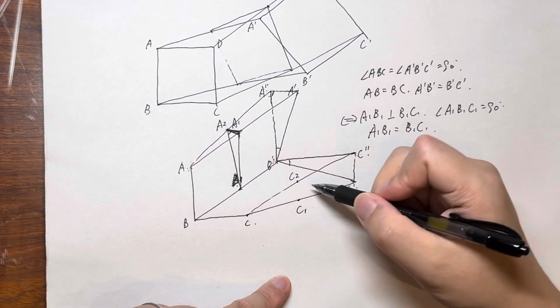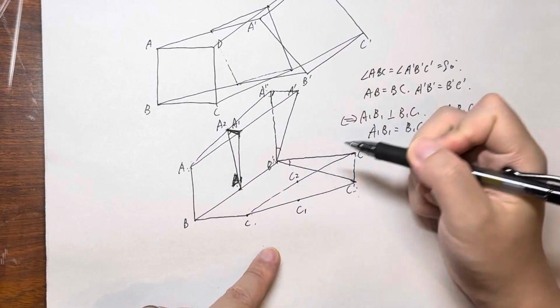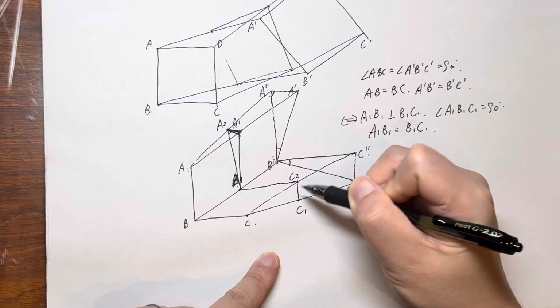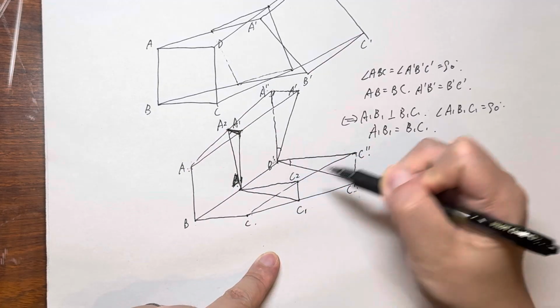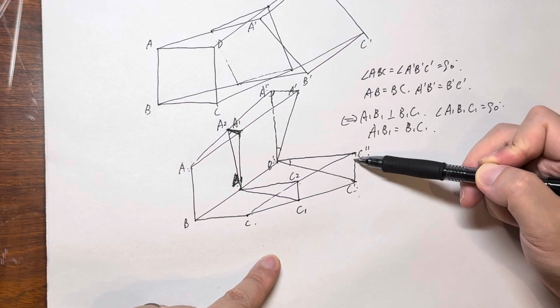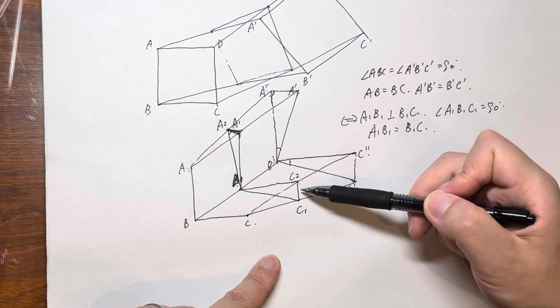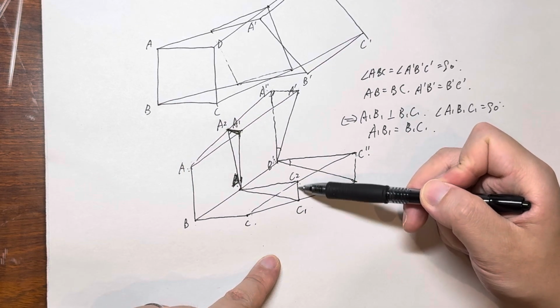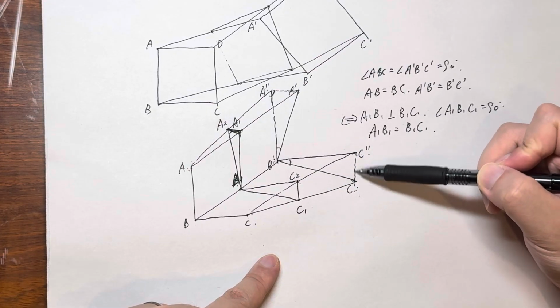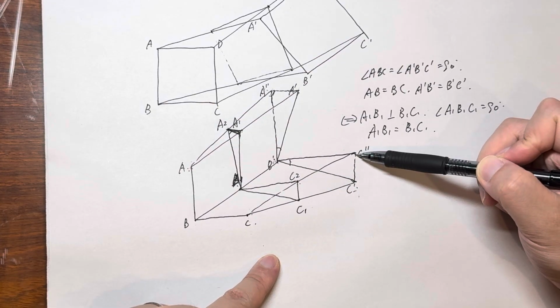Okay, now we take a look at this triangle here. We know C2, C1 is parallel with C prime, C double prime, which means C2, C1 is parallel and equals to half of C prime, C double prime.